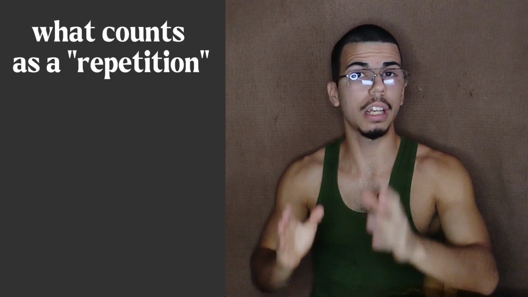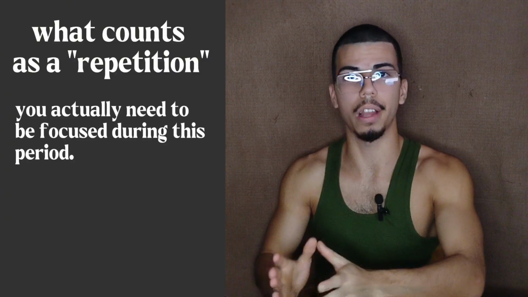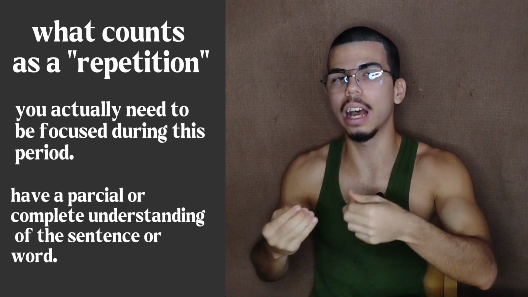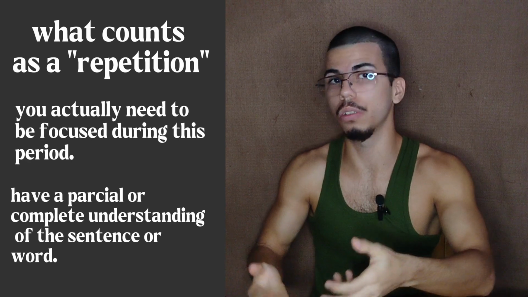Now, active vocab, how do you think you acquire active vocab? Of course, by just speaking. That's the only way in which you can acquire active vocab, by actually using that vocab. So you acquire it by speaking and writing, right? Now, a repetition is a moment in which you have to be concentrated and actually pay attention to understand that word or that sentence that you're trying to understand.